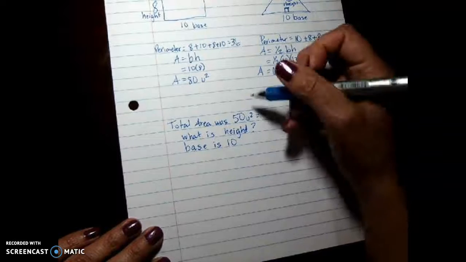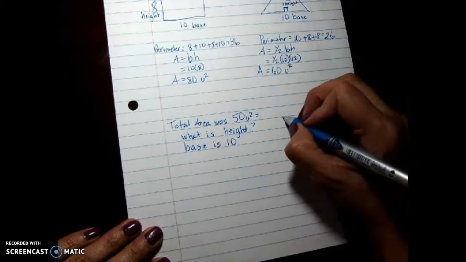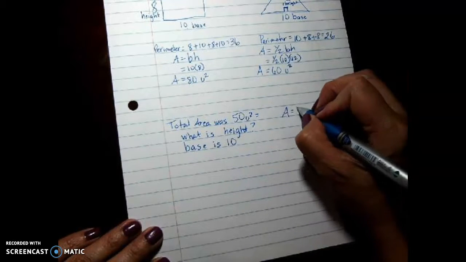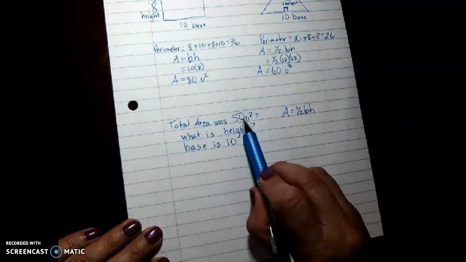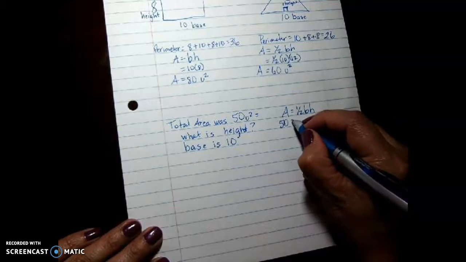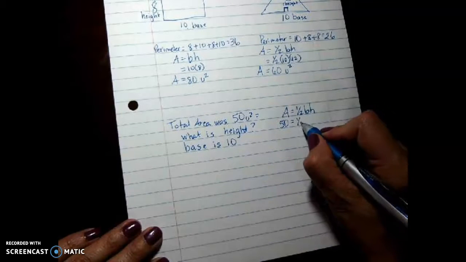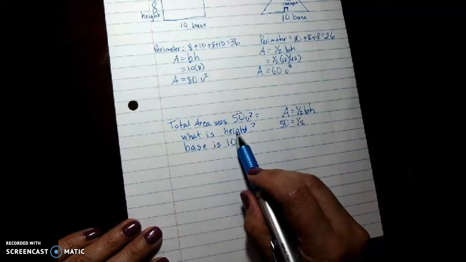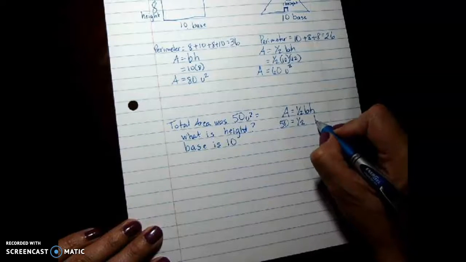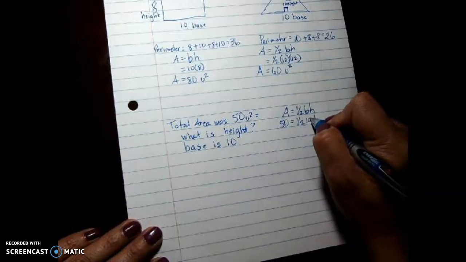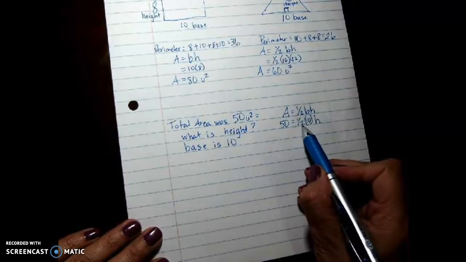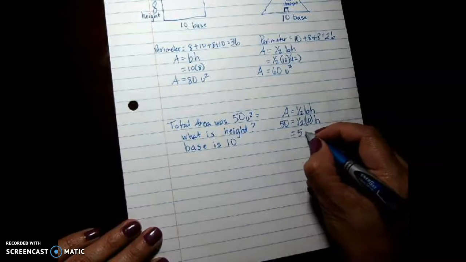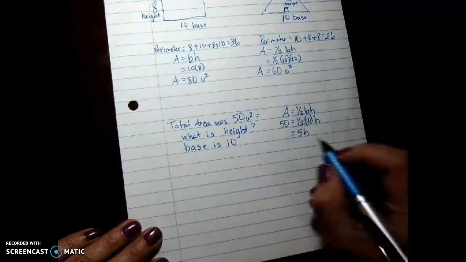So if this was a triangle, so A equals 1/2 BH. Since they give us the area, I'm going to put 50 there. I'm going to leave 1/2 there. We don't know the height, so I'm going to leave h there. And the base is 10. All right, so I know this is already 10, or 10 divided by 2, so I'm going to say 5 h, and I'm going to bring that 50 down.